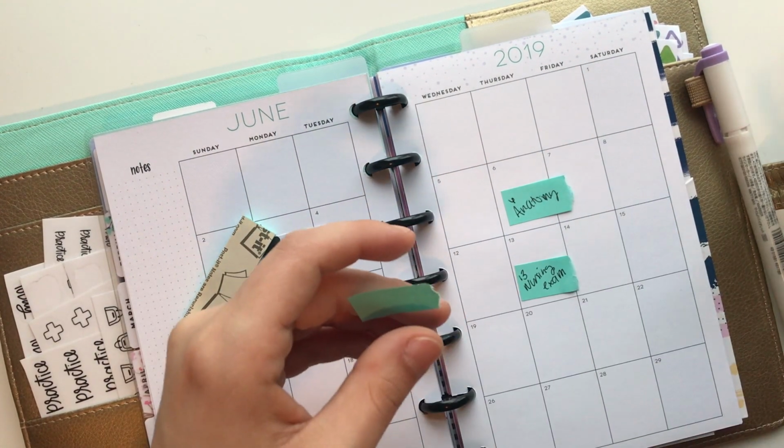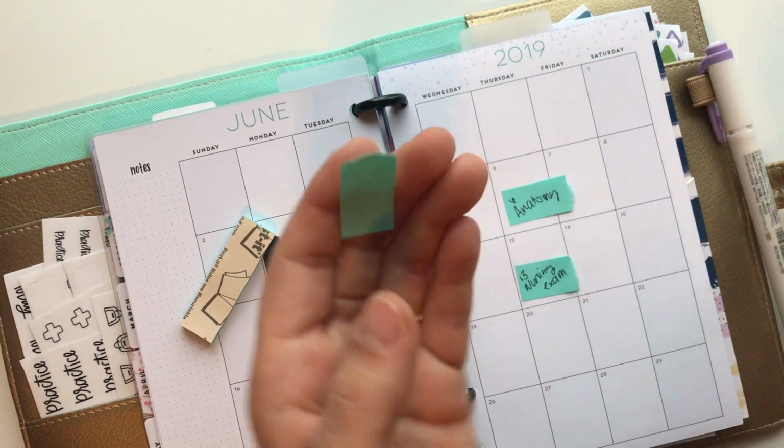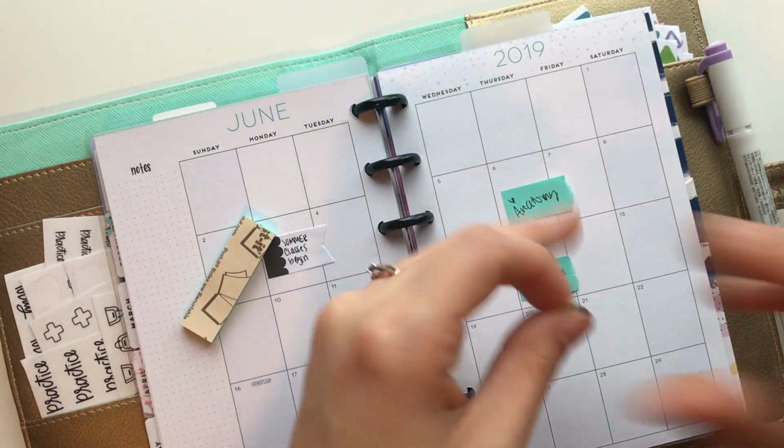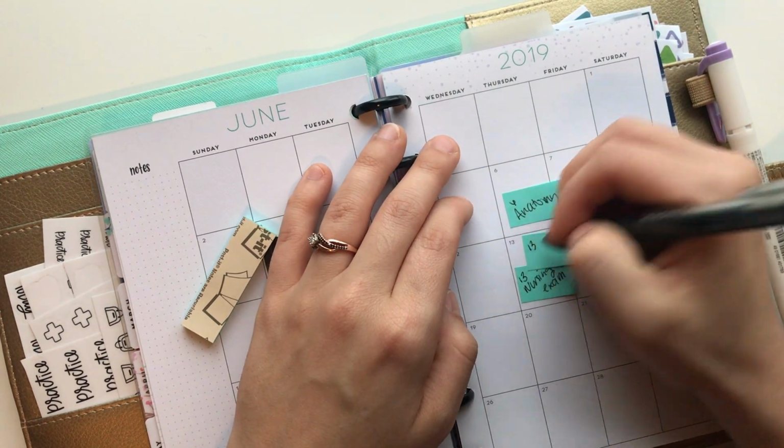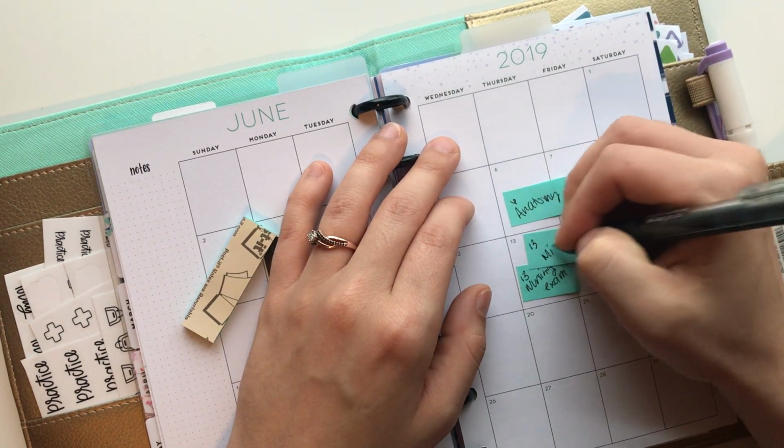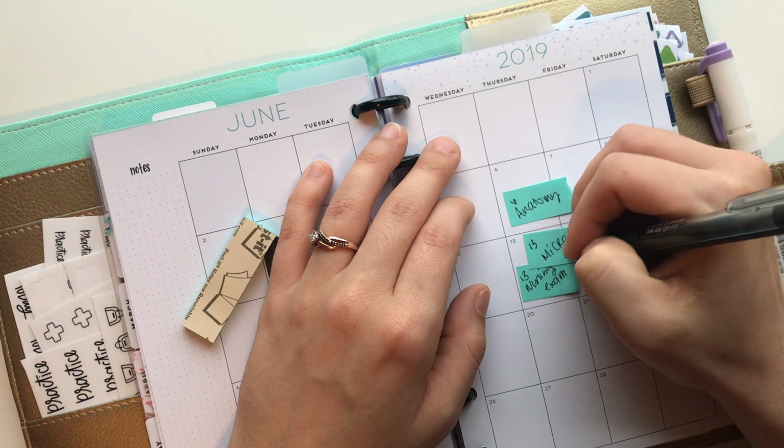I literally had these little pieces everywhere. I had a whole stack of them. And the reason why I do this is exactly why. Let's say on the 13th, I also had a micro exam.